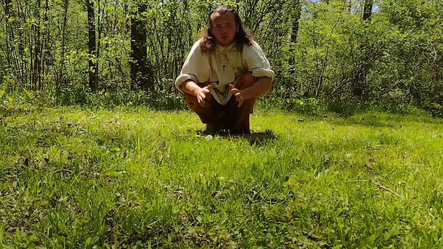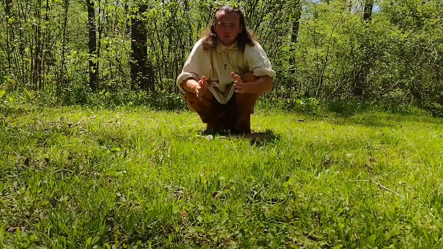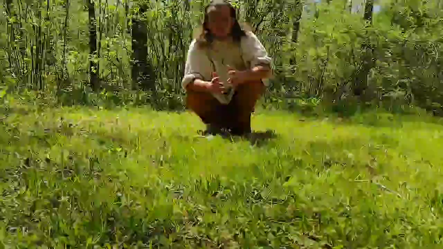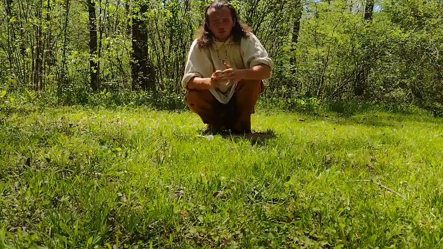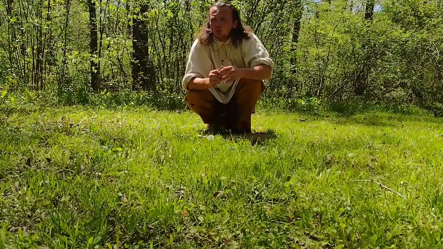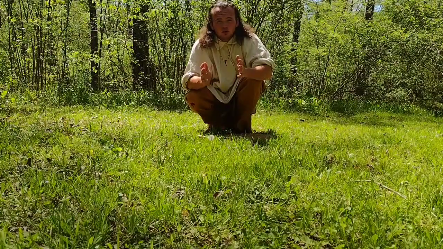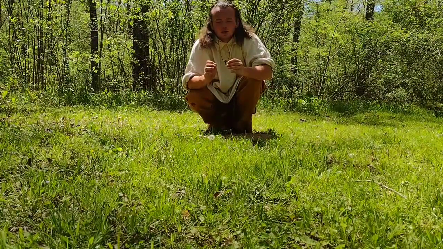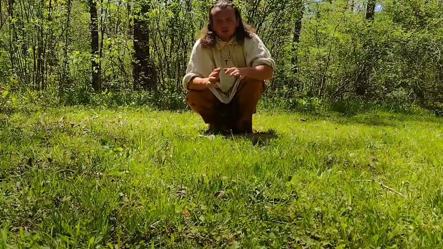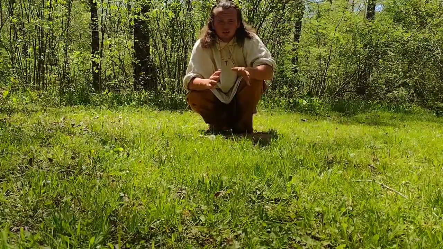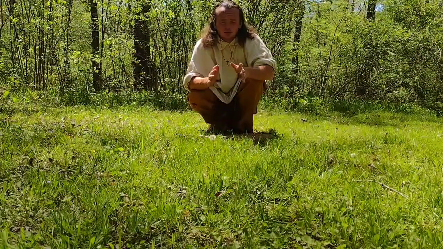The first one I'm going to show you today is a simple deadfall trap. This could be used depending on size. It was mostly used for small animals like mice, chipmunks, squirrels, but it could also be used on a larger scale in certain circumstances. But this is a very common trap that was used by Native Americans across the country, especially out west by tribes such as the Hopi.